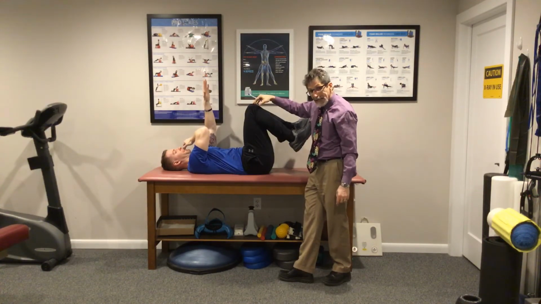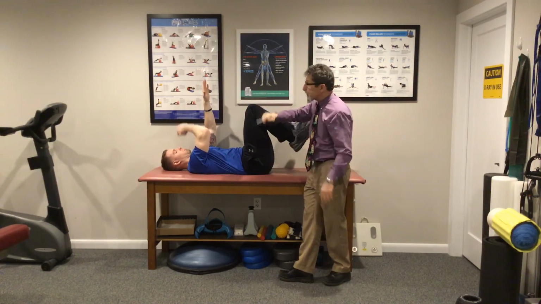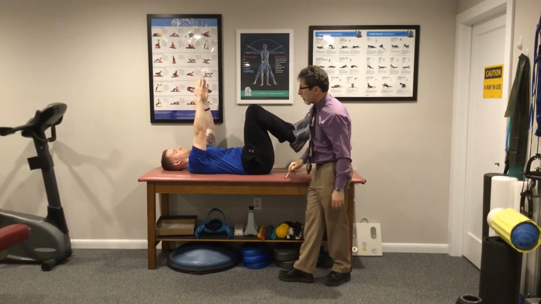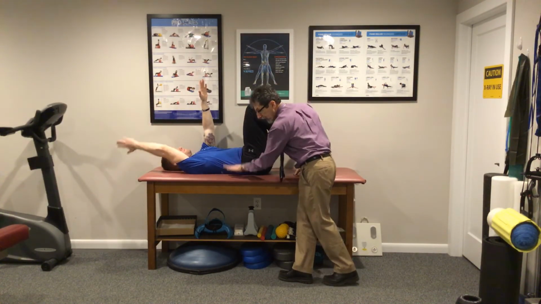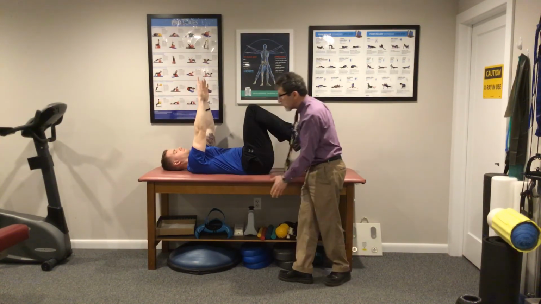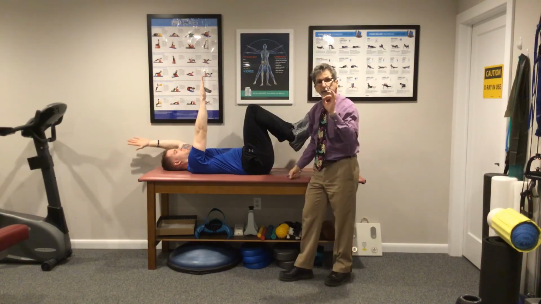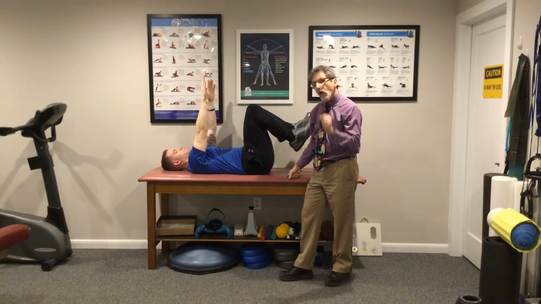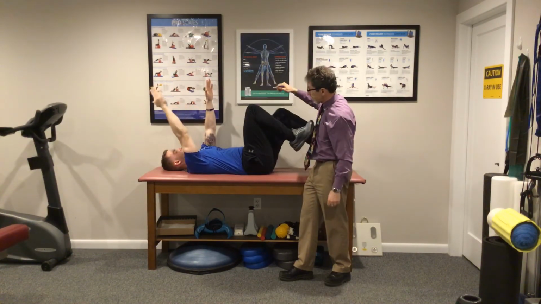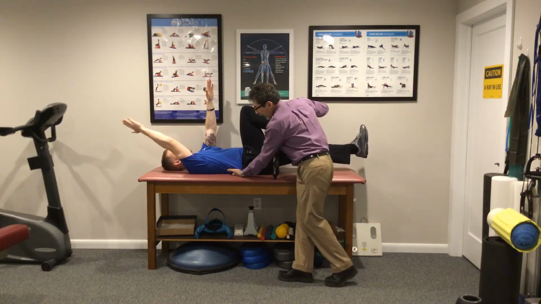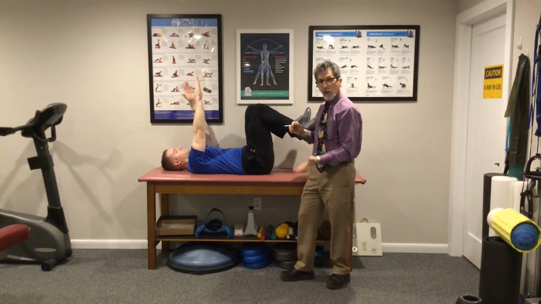When you can move the legs individually, then move the arm individually. Raise the arm up, keeping the pressure here the whole time. See, it wants to lift up. You've got to keep it down. That's the key. Other hand. When you can do the legs individually and the arms individually, then you can do alternate arm and leg, keeping the back flat the whole time, not letting it arch.